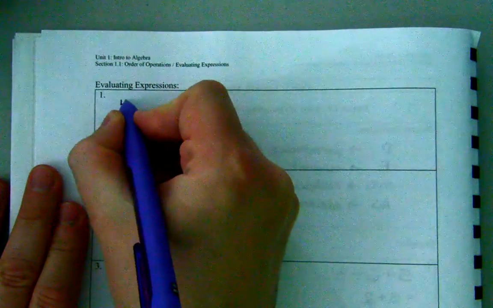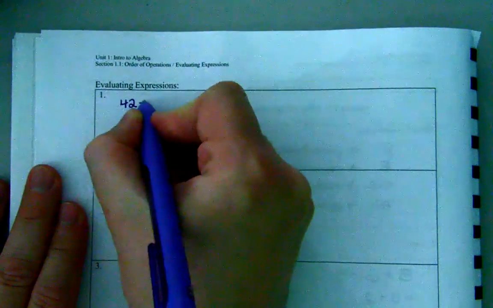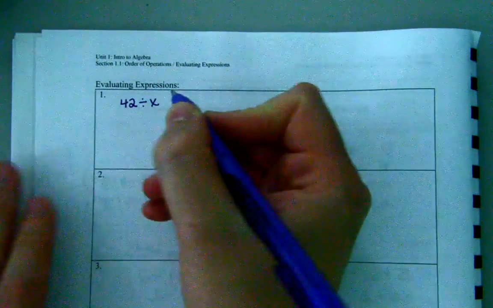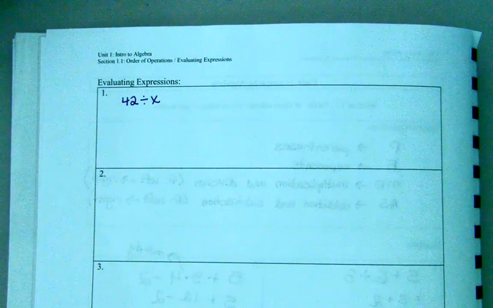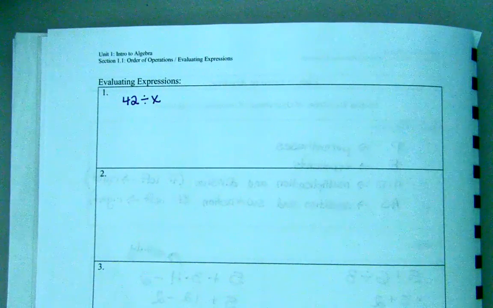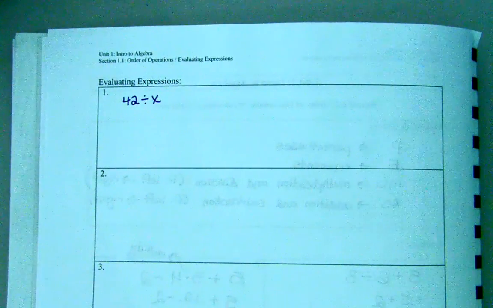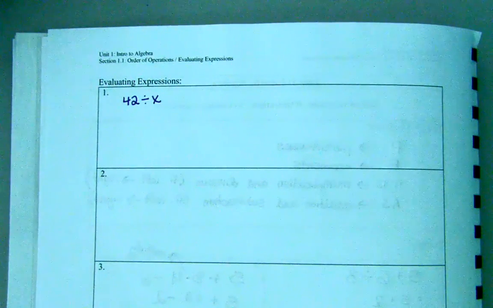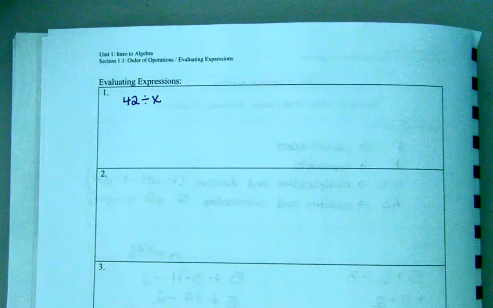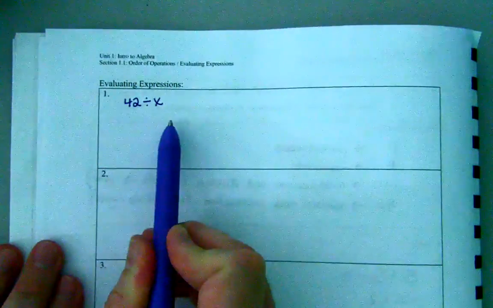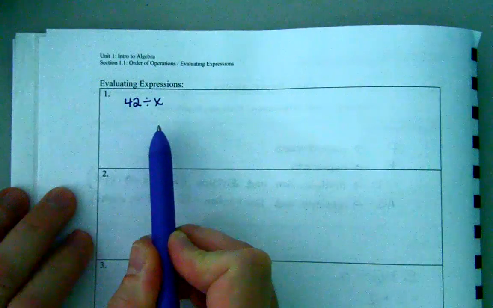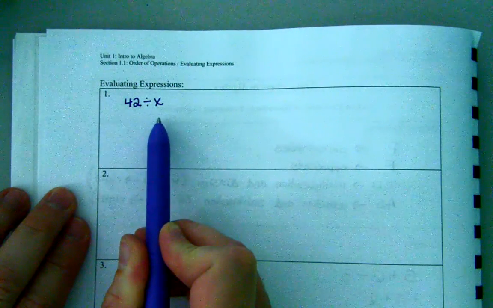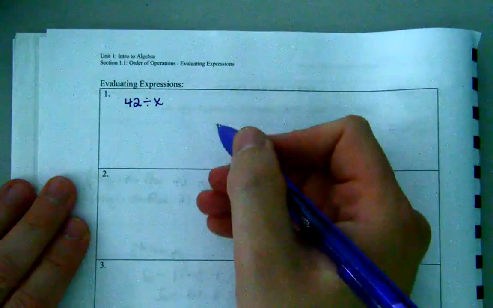And the first problem we're going to look at is 42 divided by x. And my first question for you is, can you do this problem? And actually, you probably should realize, no, you can't do this problem unless I tell you what x stands for. X is a variable which is going to stand for some particular number.